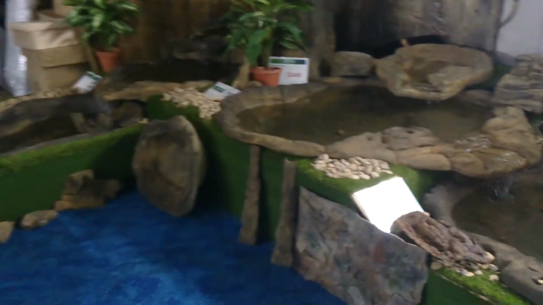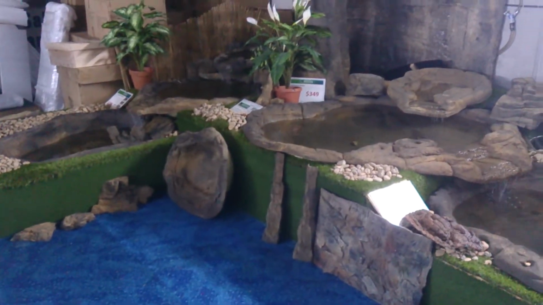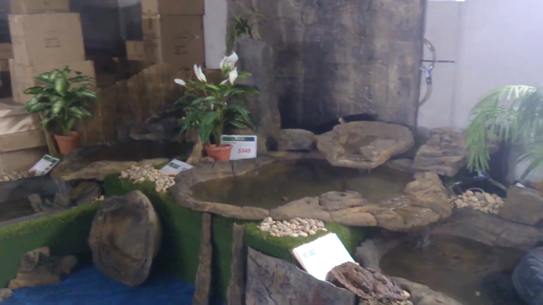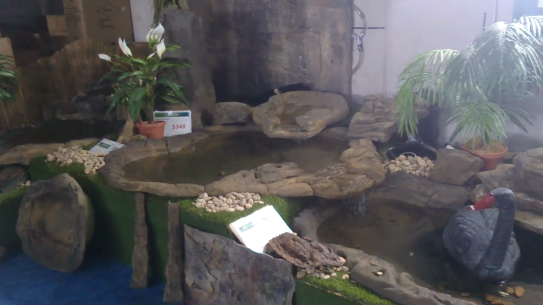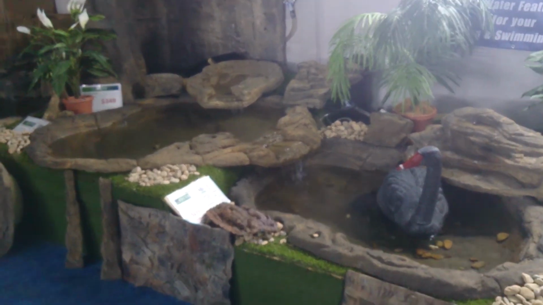So if you want to do up your backyard, you want to do up your pond, come down and see me. We've done some beautiful work in the past. Very cheap for what it is too. Very simple, very efficient, very cheap.